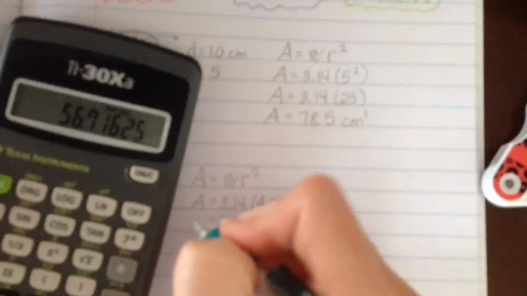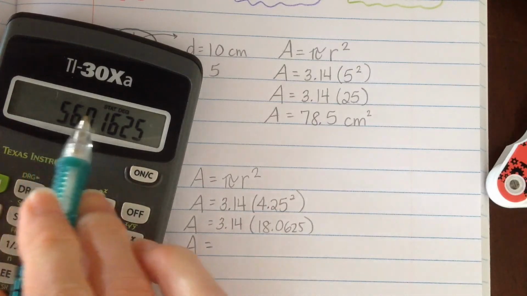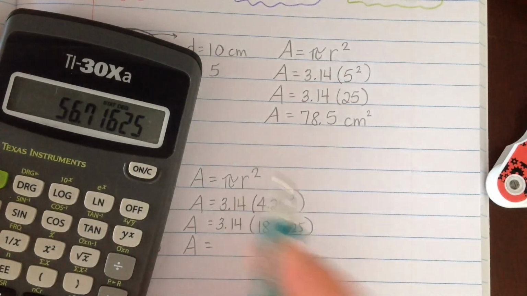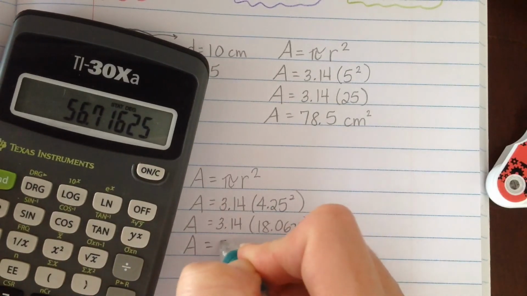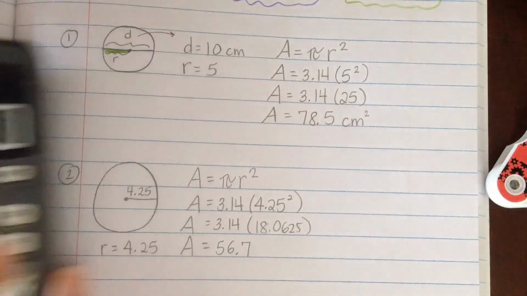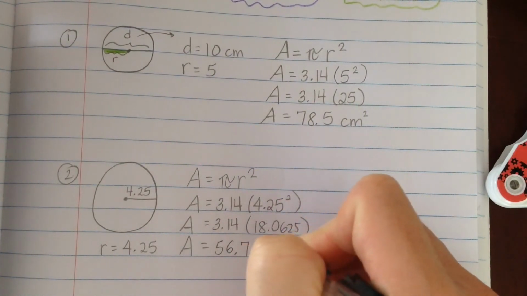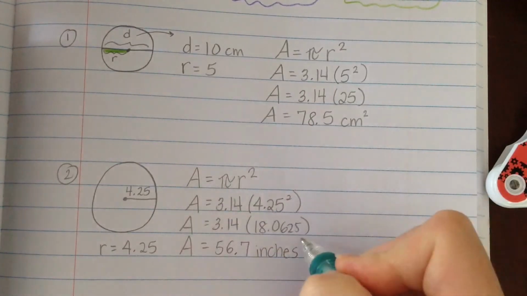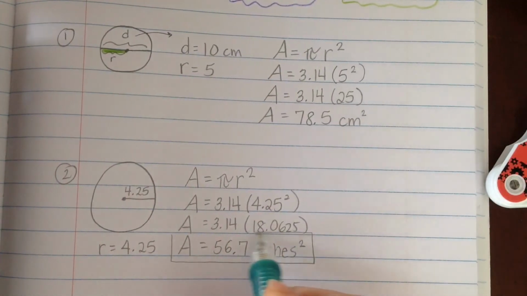Now I'm going to round it. I'm going to round it to the nearest tenths place, which is right here. So this is going to be 56.7. I believe where I got this problem, the units are inches. So inches squared, and that is the final answer for that one.